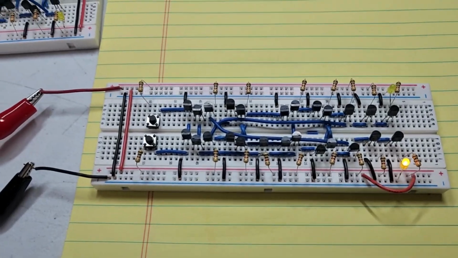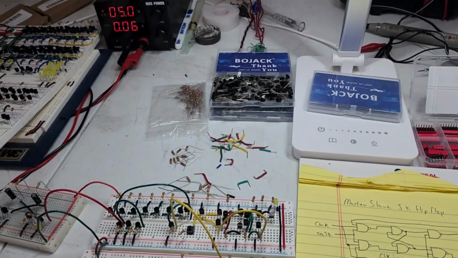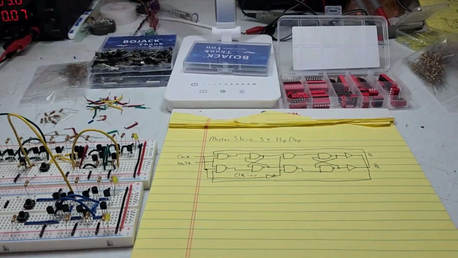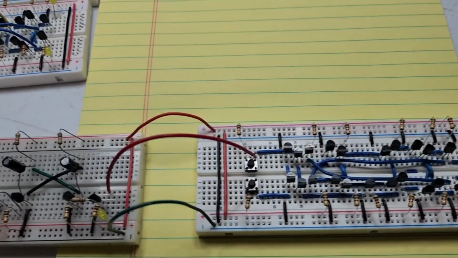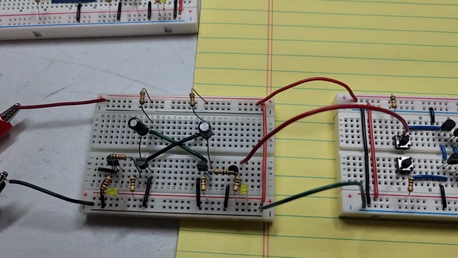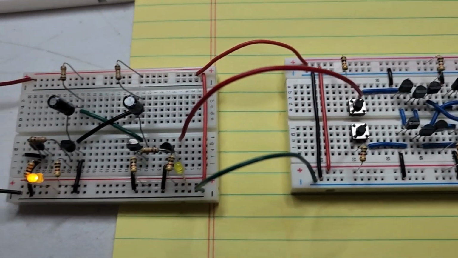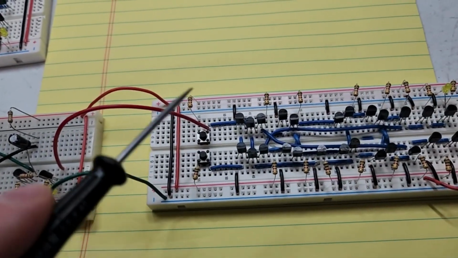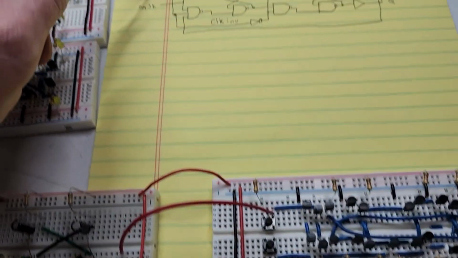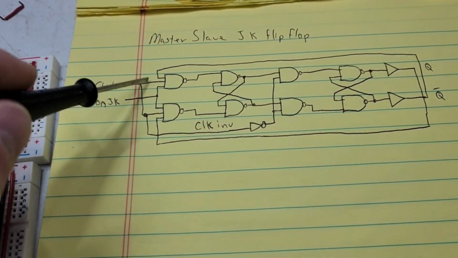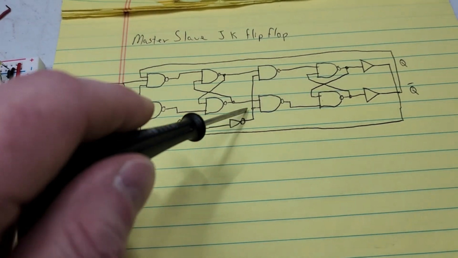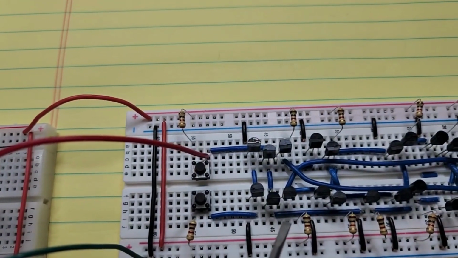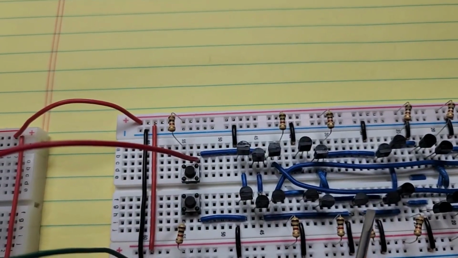Okay, let me get the clock hooked into it, and we'll see what it does from there. Okay, it's kind of interesting. My clock is tied into the circuit through right here, and it's going through the one that is also inverted here. See, it goes up to the inverter right here.